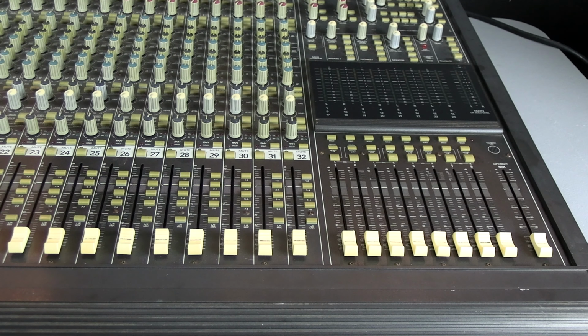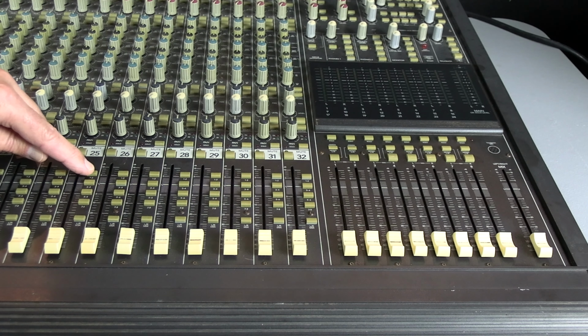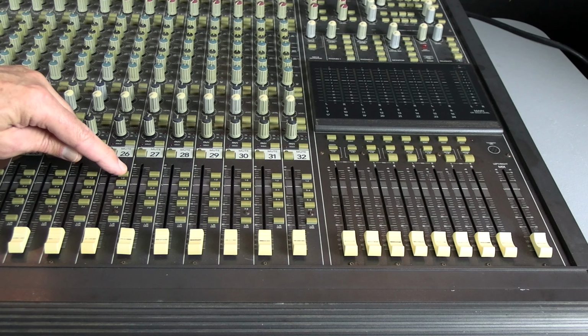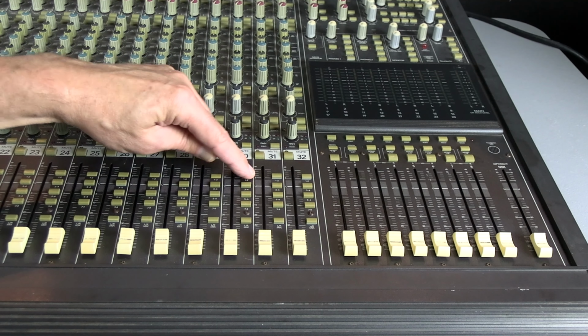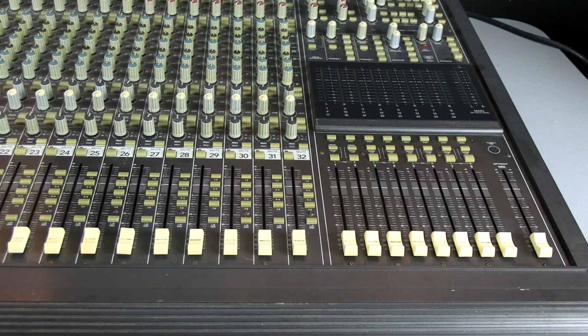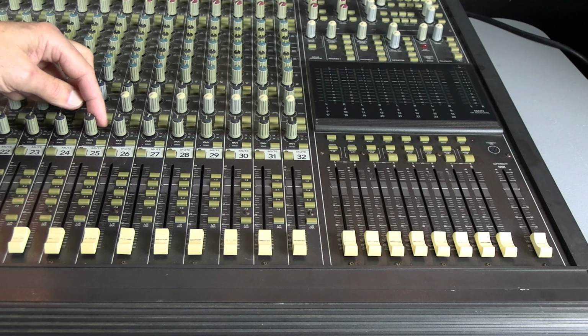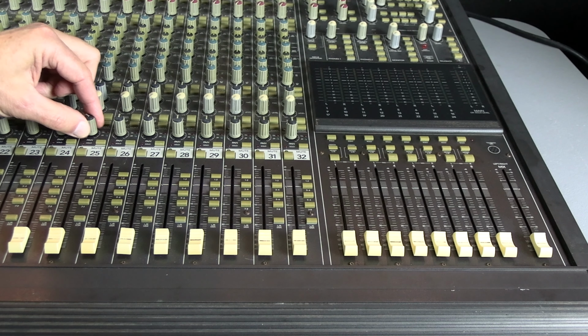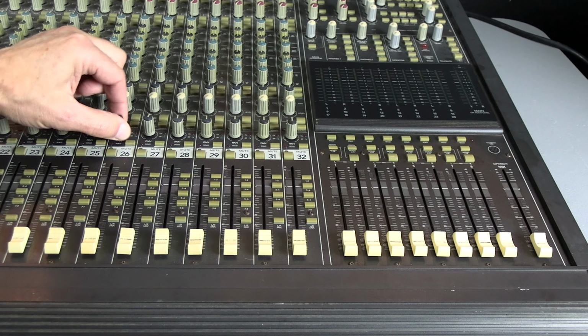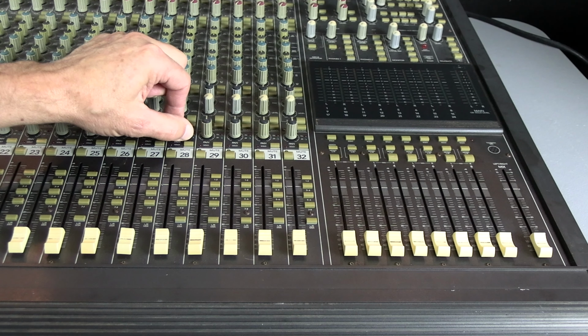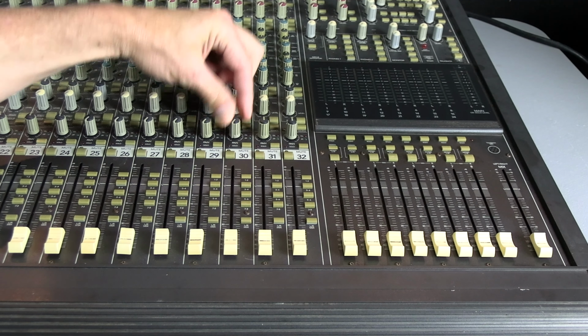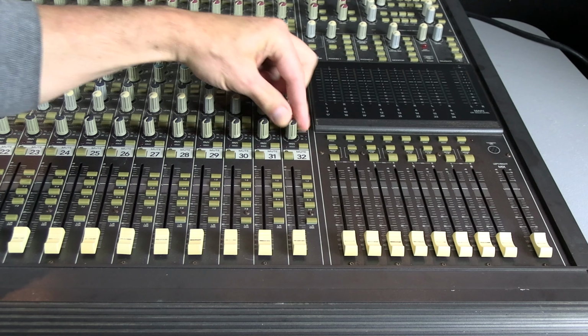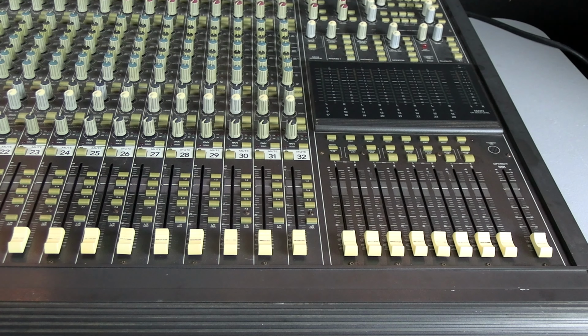How I would do this, I would start with channel 25 and I would press in channel assignment button 1-2, and I'd go all the way down the line until I get to channel 32. Then I would take the pan control for each channel and move it to the left. This assigns all the drums to group 1.